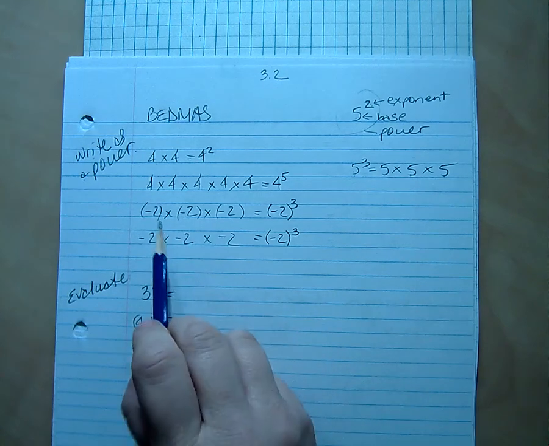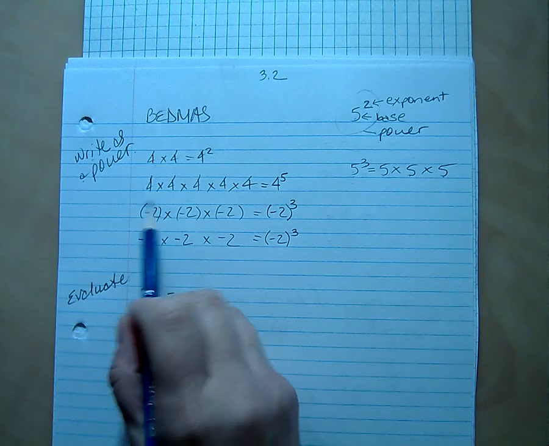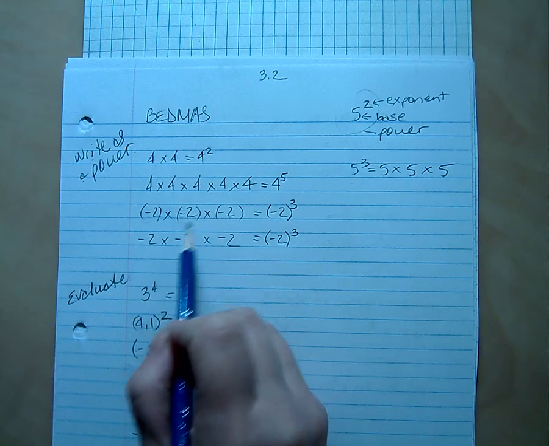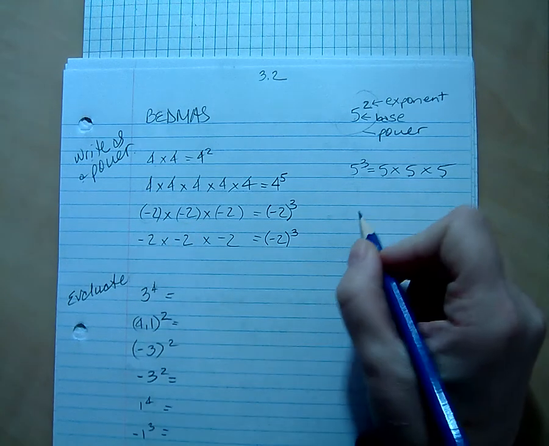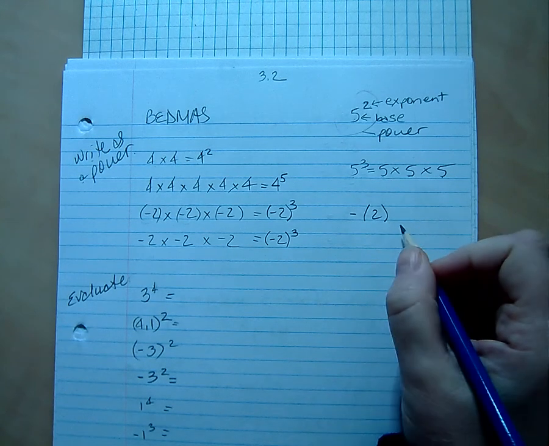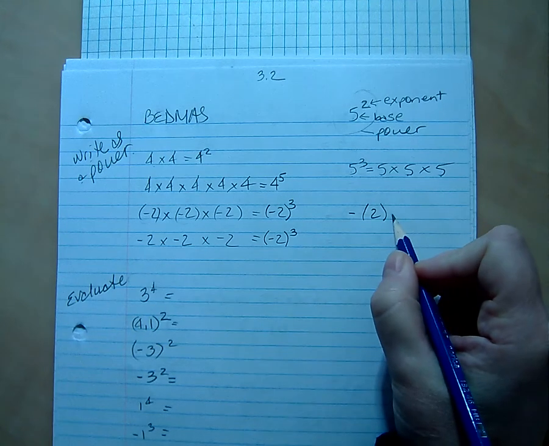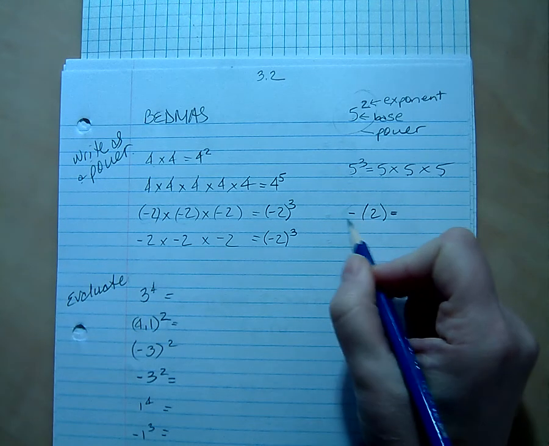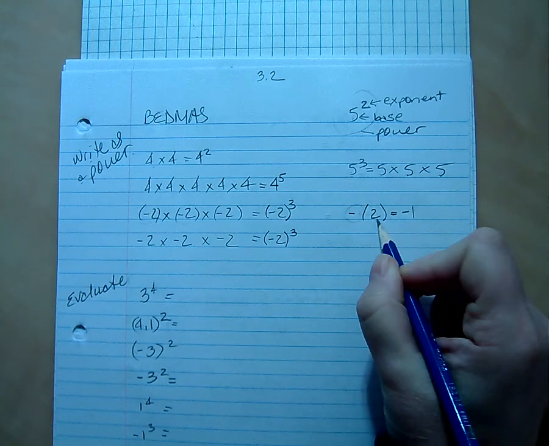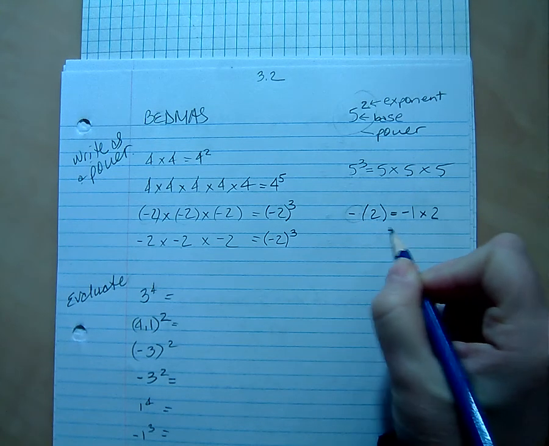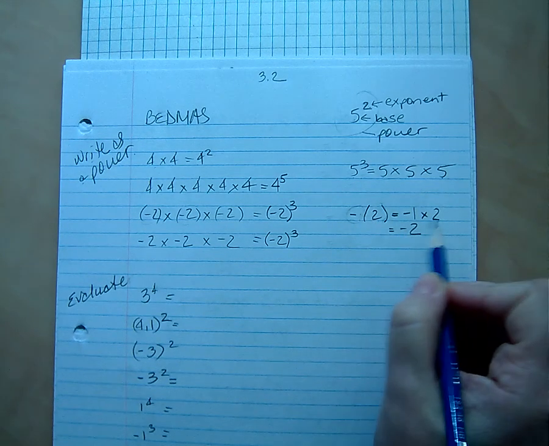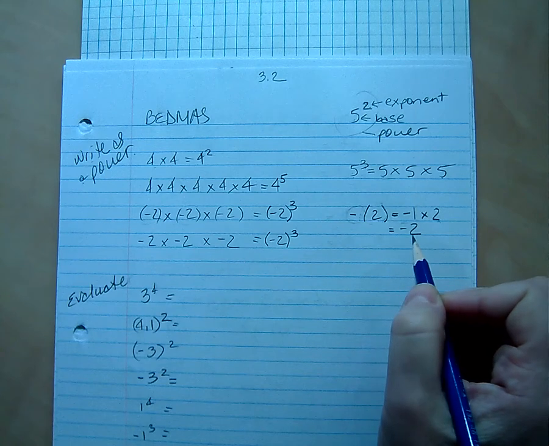But for the most part, what you just need to know is this means all of negative 2, as opposed to something like this. Because that ends up equaling negative 2, but what that really is, is negative 1 times 2, because when there's nothing in front of a bracket, it's negative 1. And then of course it ends up equaling negative 2. But this is first equal to this before we simplify.